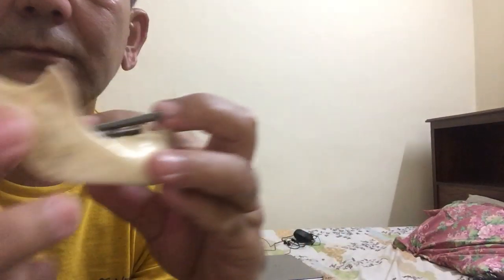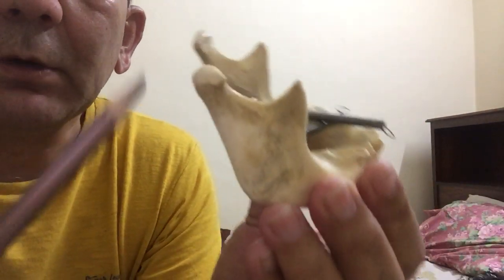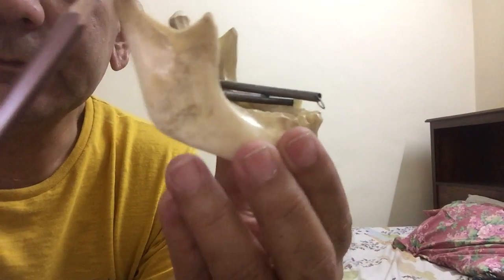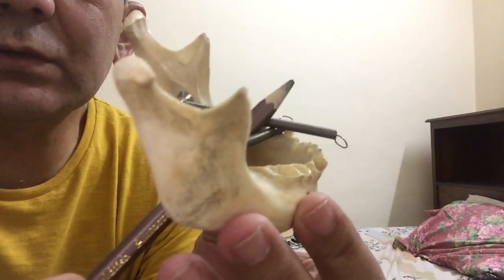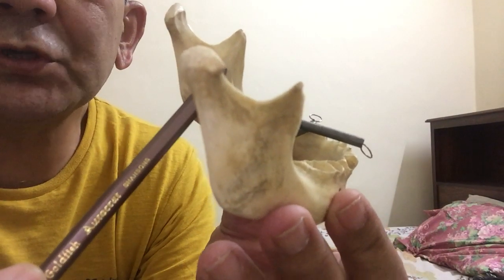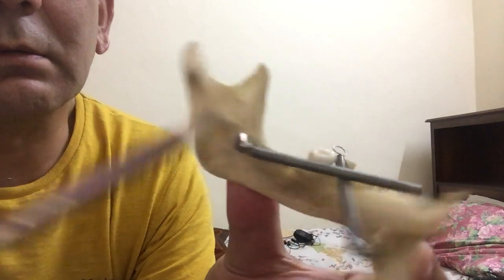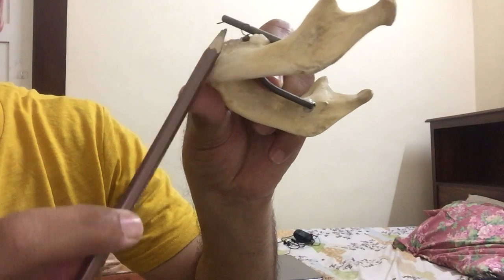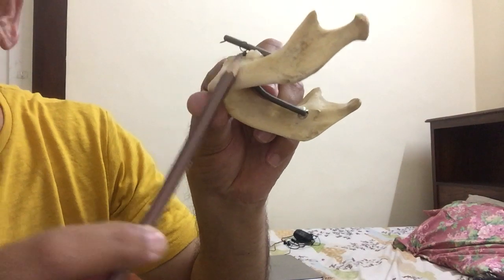Now, this is the condyle of the mandible, this is the mandible bone. The mandible bone has three portions. The superior, broader portion is called the ramus, and this portion is called the body of the mandible.